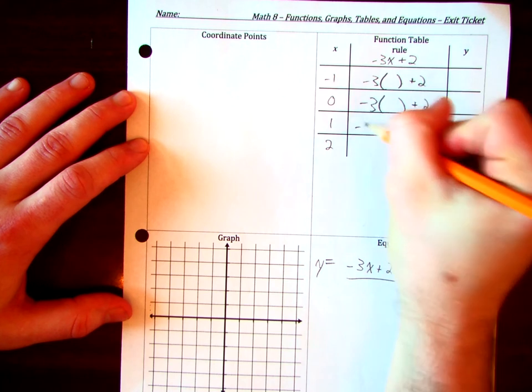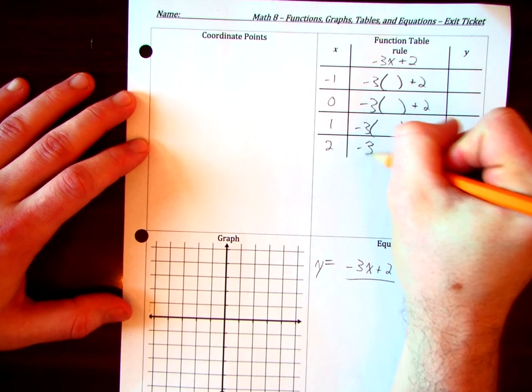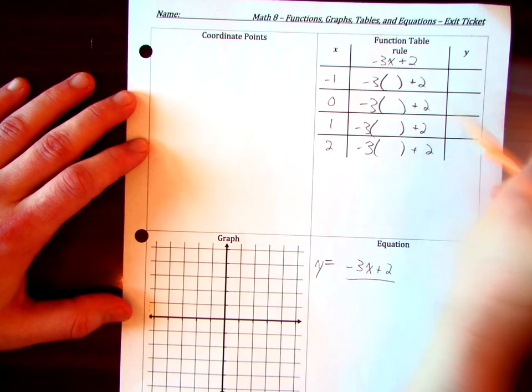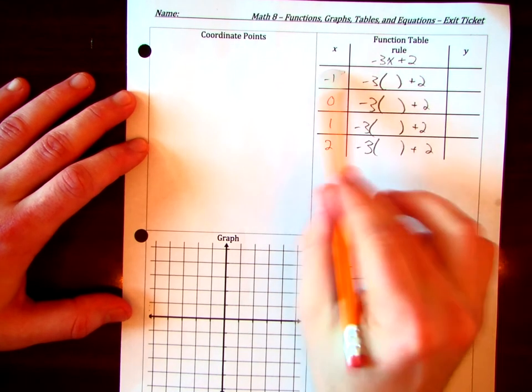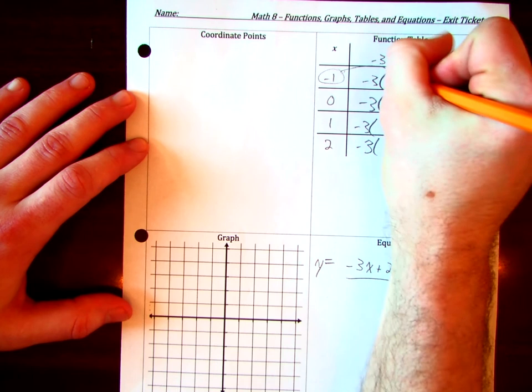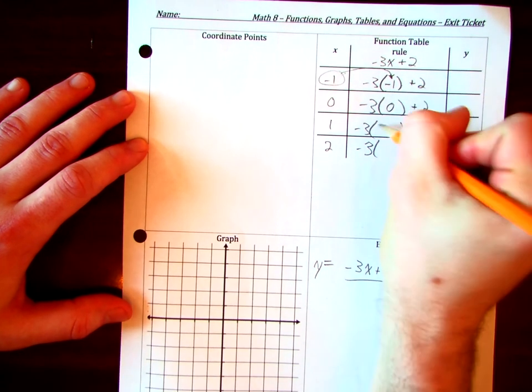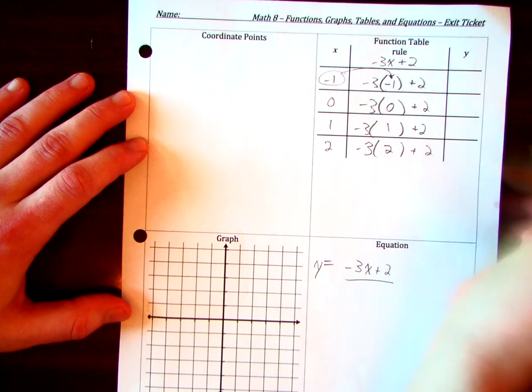So I can write for each of these cases, and then I'm going to take and input that value into where that blank is. So I'm going to have -1, 0, 1, and 2.